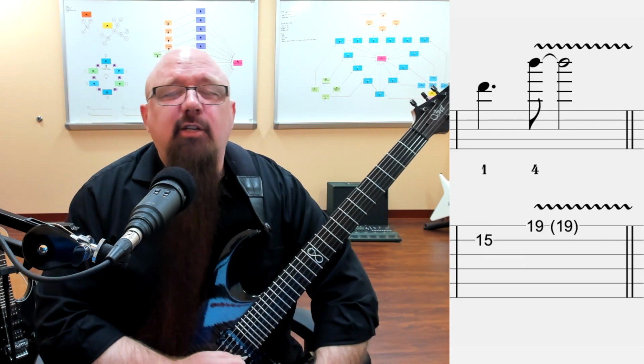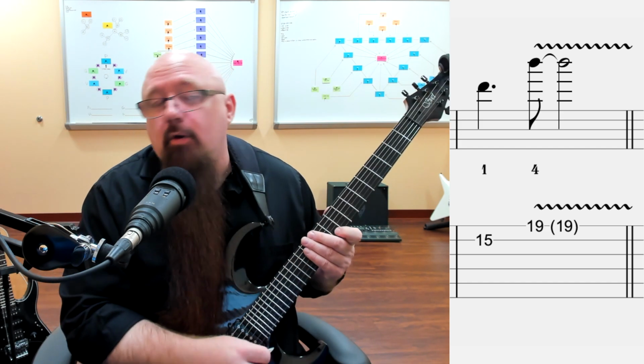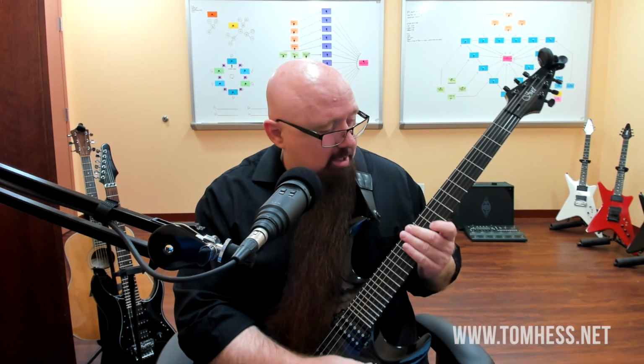Now I'm adding some nice vibrato there, or at least I think it's nice, and I would suggest for you to do that too. If your vibrato is different than mine, that's okay. But try to make the notes really sing. So instead of thinking like a guitar player, which there's nothing wrong with that, think like a singer. Imagine a good singer singing these notes, and that's what we're trying to mimic with phrasing like this.